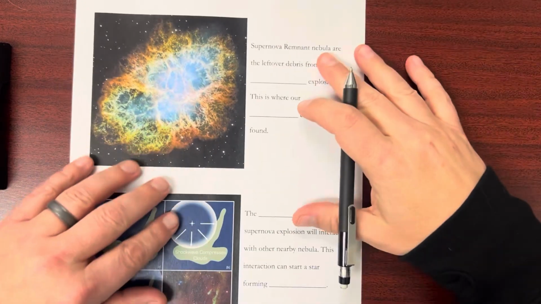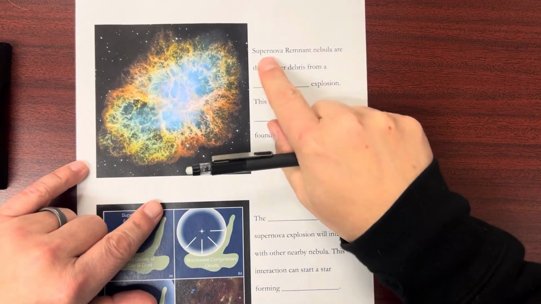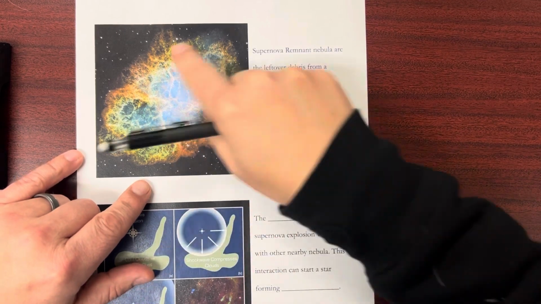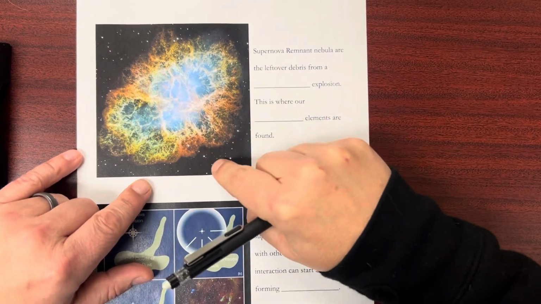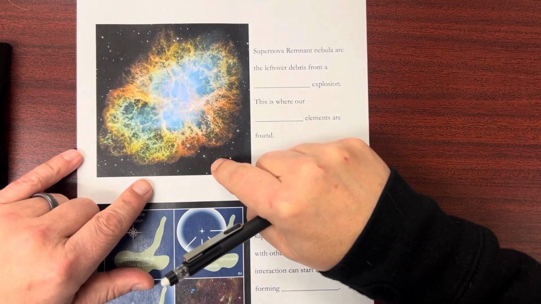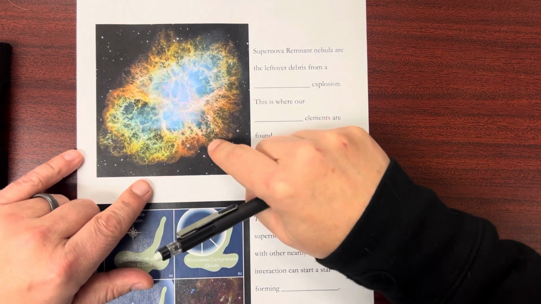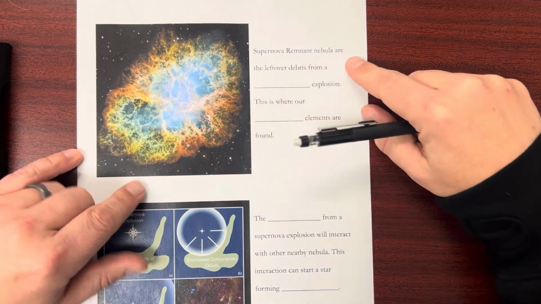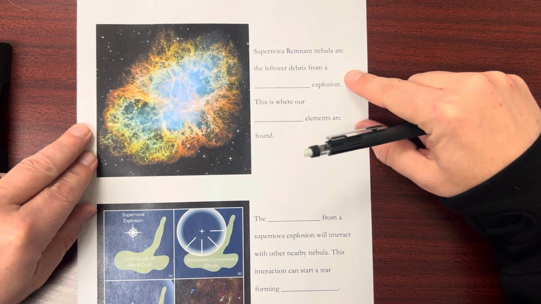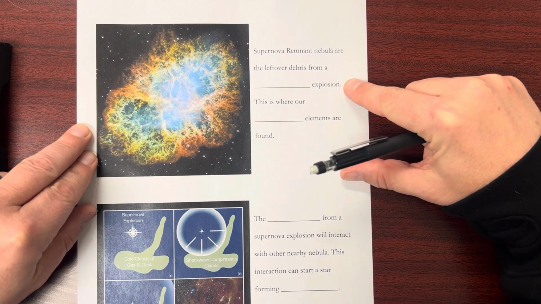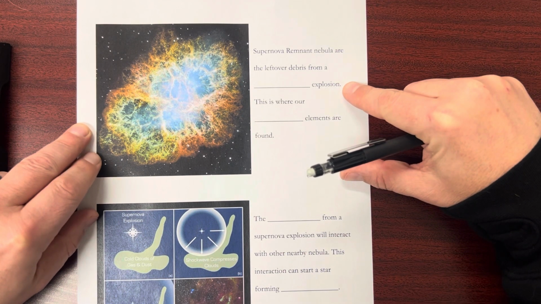Okay, and the third type that we're going to talk about is the supernova remnant. And that's what we see here. Kind of looks like the planetary nebula, maybe a little bit more chaotic. Supernova remnant nebula are the leftover debris from a supernova explosion.